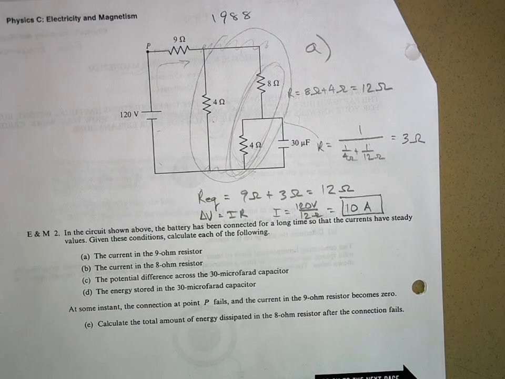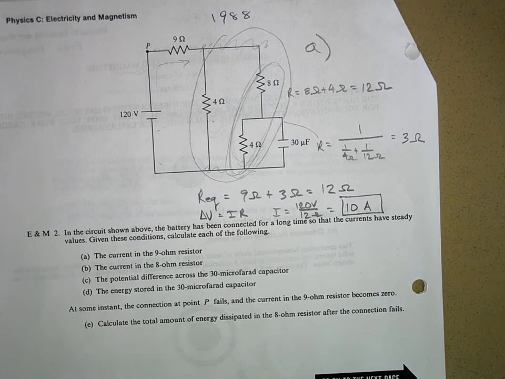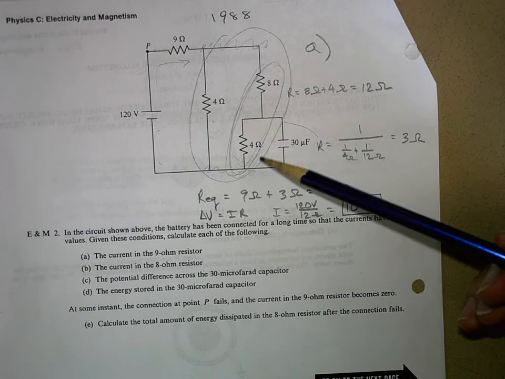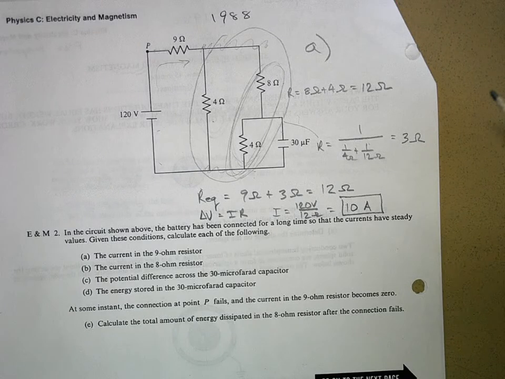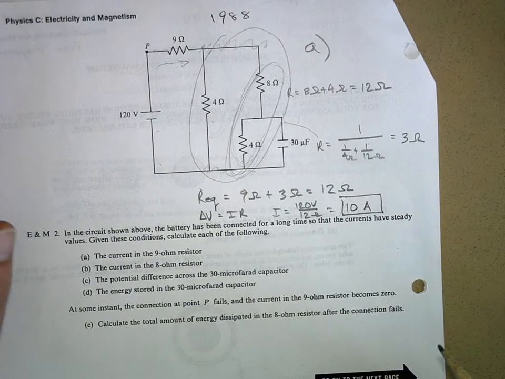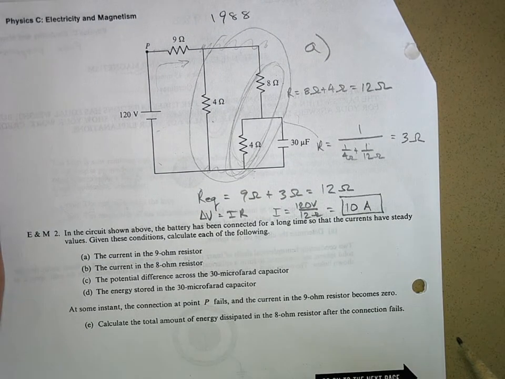Why would you have the equivalent resistance? Well, you need the equivalent resistance of all of this because you want to know what the total current is. Because the total current is what's flowing through the 9 ohm resistor. Okay, that makes sense.